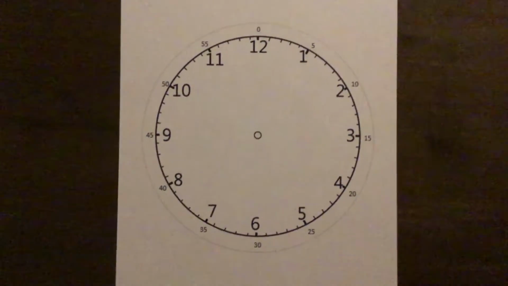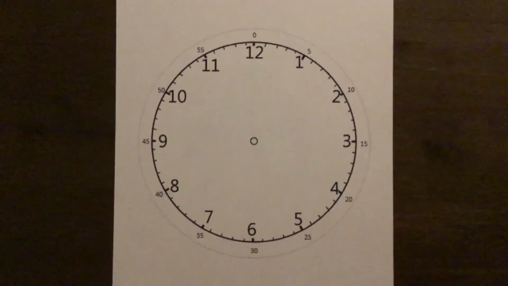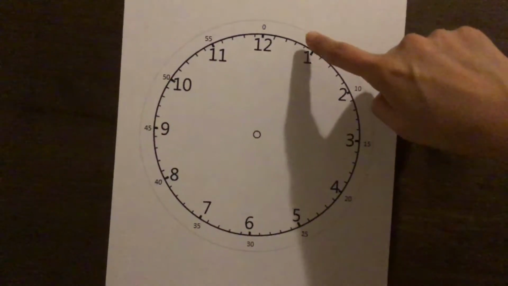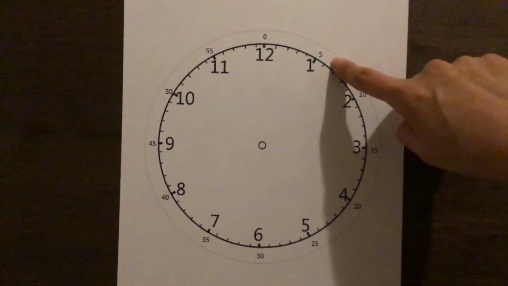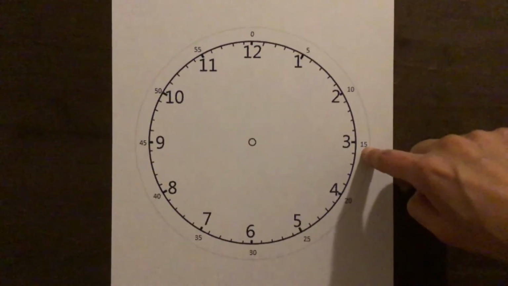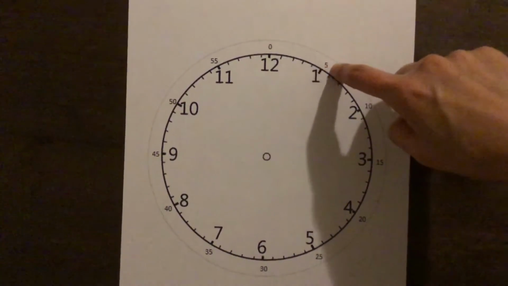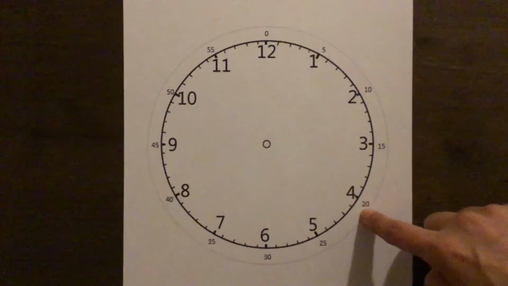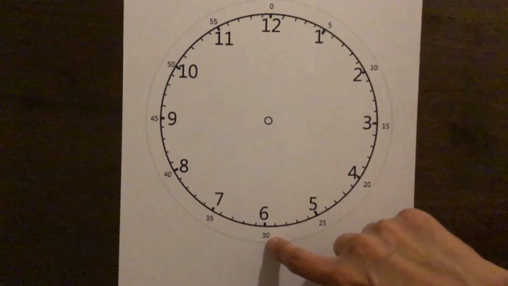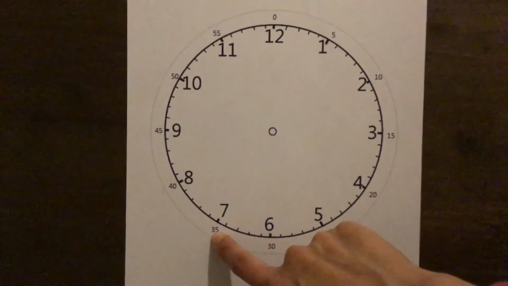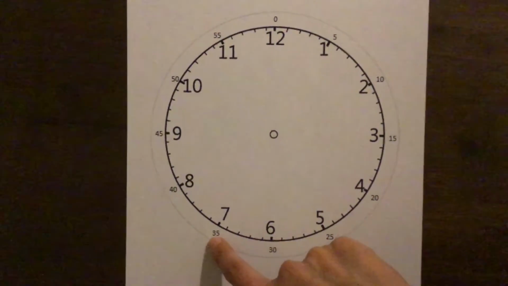So now we're going to practice counting in 5s. We're going to use the clock here, and we're going to concentrate on the outer numbers that you see here, okay? So let's start by counting 5, 10, 15, 20, 25, 30, 35. So how many minutes have passed? Yes, 35 minutes.